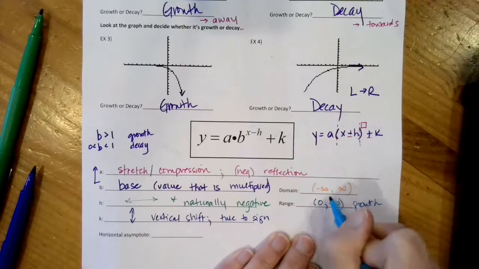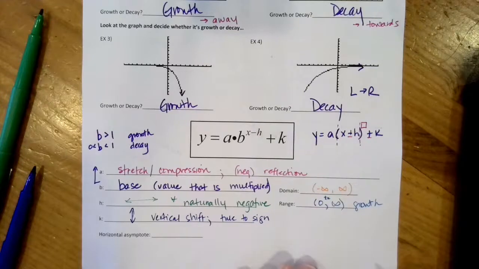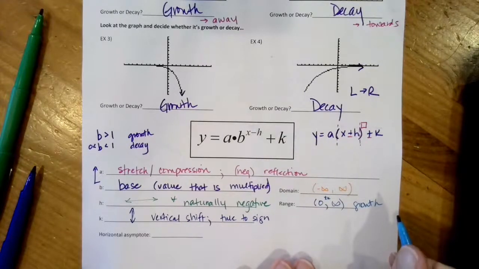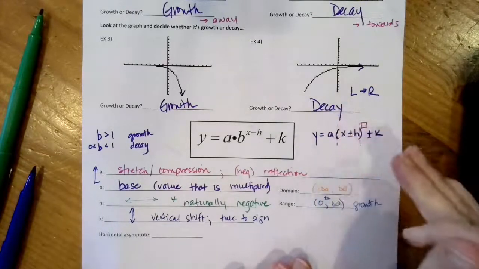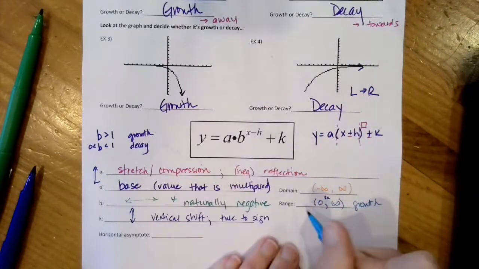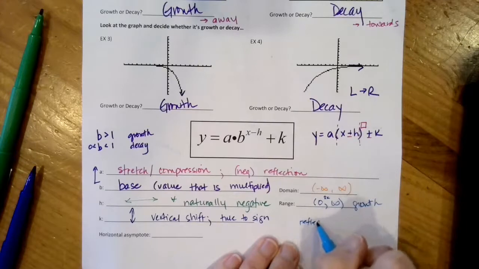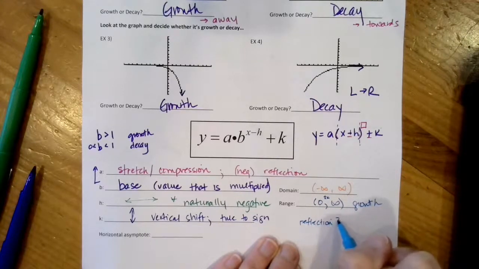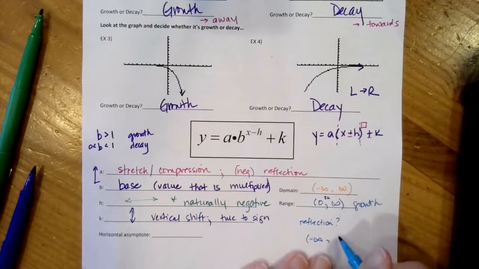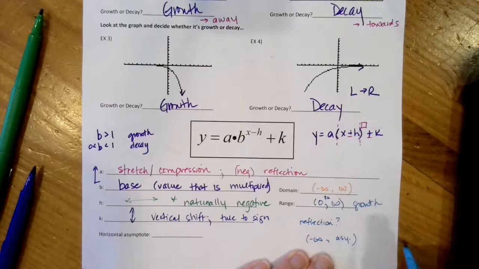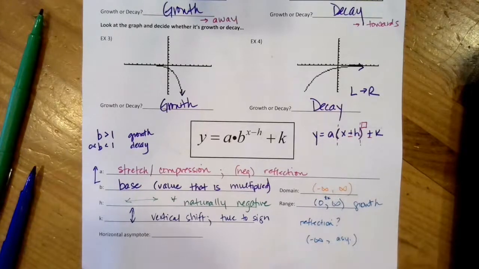And don't forget, you might have to either plus or minus k, depending on what's happening. If it's decay, you're still going to have that same scenario, depending on whether or not there's a reflection. If you have a reflected value, then you're going to have a negative infinity up to, but not including, of course, your asymptote, and whether or not that's 0 plus or minus whatever your k value did.